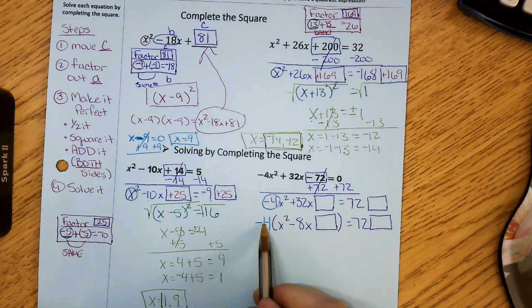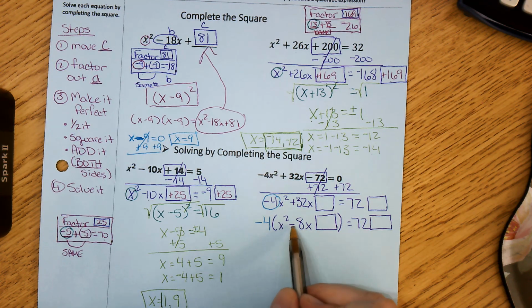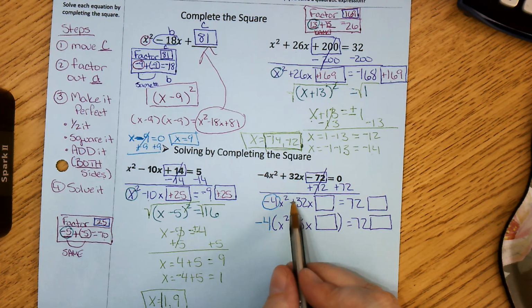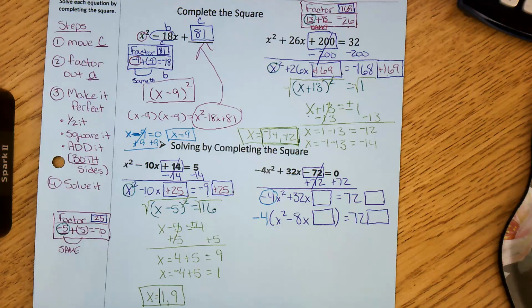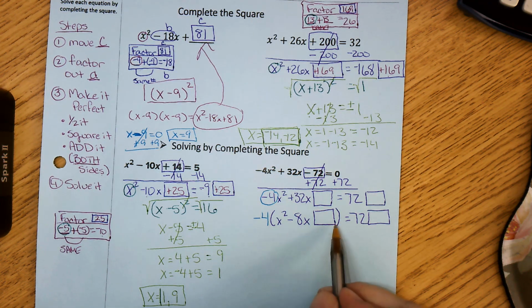So we took out the negative 4. We factored out the negative 4. And you can distribute it back to make sure you did it right, because negative 4 times x squared is negative 4x squared. Negative 4 times negative 8x, well, negative times negative is a positive. 4 times 8 is 32, and x. Okay. We have factored out our a. Now we're going to make it perfect. So we're making what's inside my parentheses perfect.